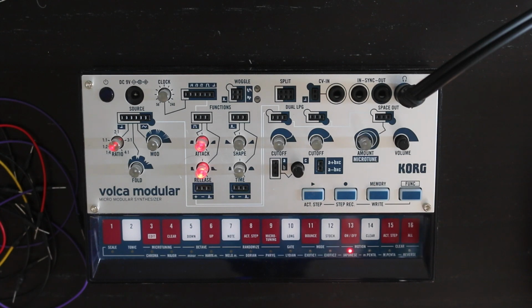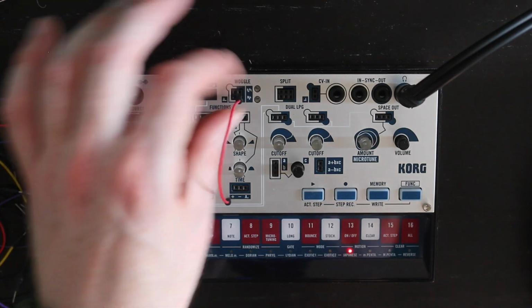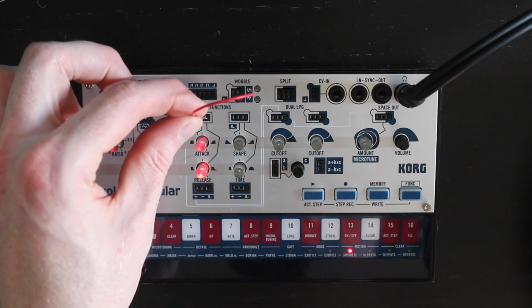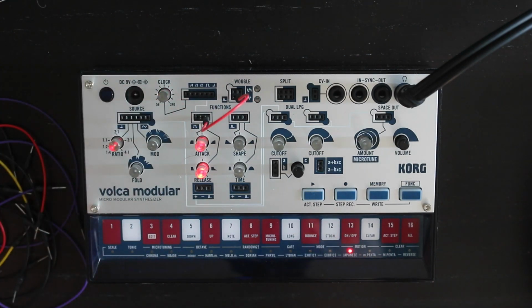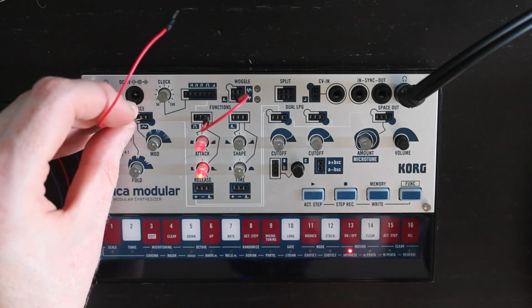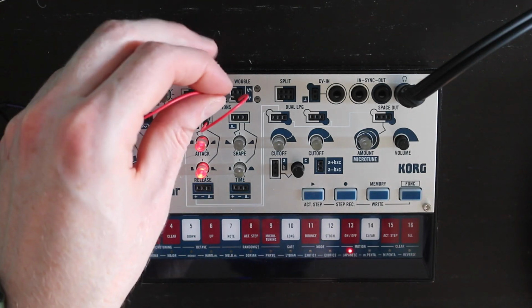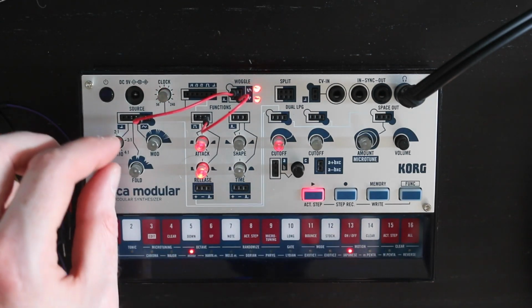What we could do then is take the smooth output to the function 1's release. So let's do that and go into the release of function 1. And then we can use the modulation oscillator as a noise source. So let's come out of there and go into the top one and let's play.